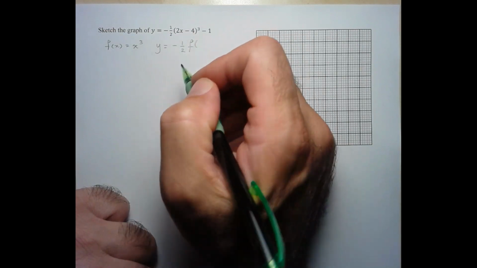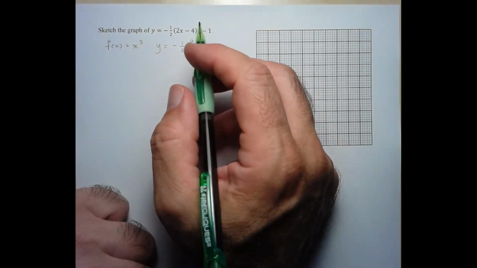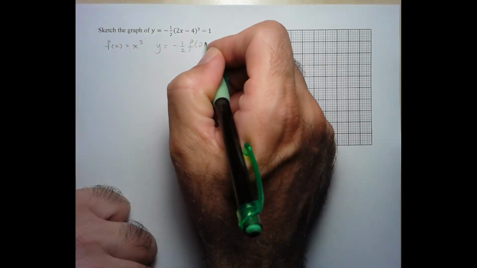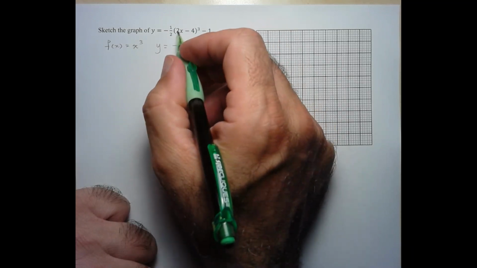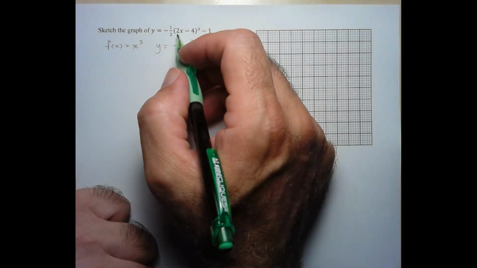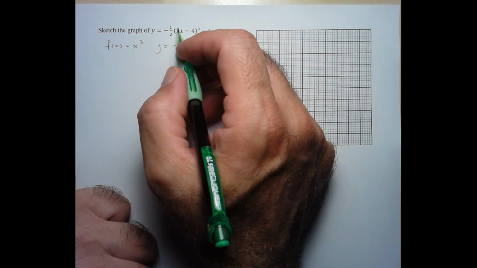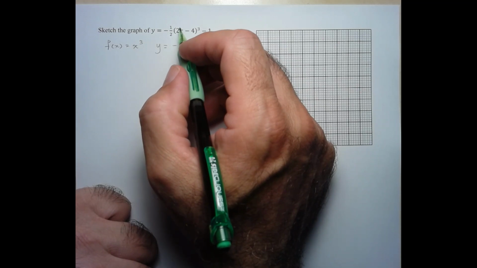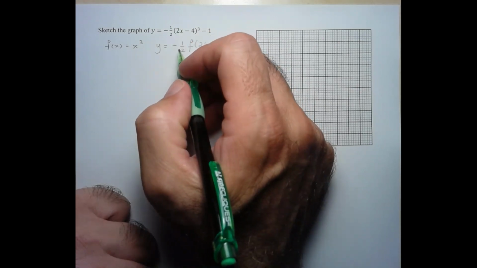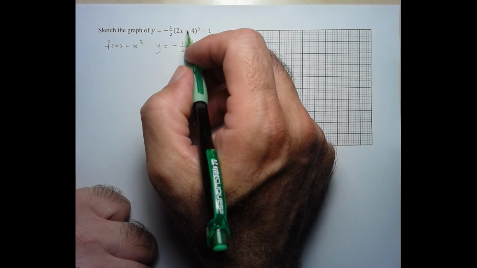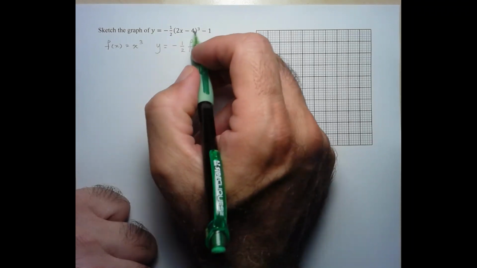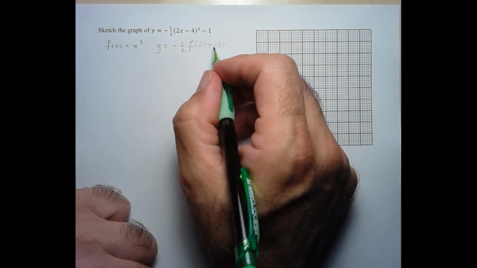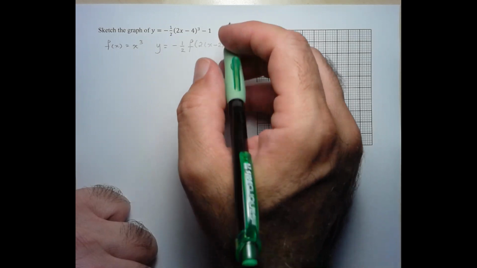We have to be careful because in order to correctly identify the horizontal transformations, the input needs to be in factored form. So while this might look like a horizontal stretch of a factor of 1/2, we also remember that horizontal transformations always have the opposite effect. So instead of multiplying by 2, we're dividing by 2. And then moving to the right, -4 instead of left, this says to the right, we have to have it in factored form, which tells us that it's in fact moving to the right by 2 units.